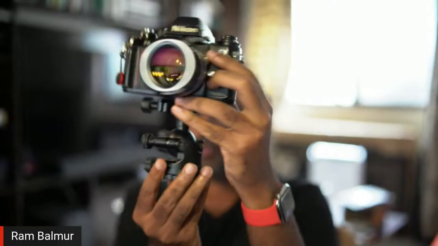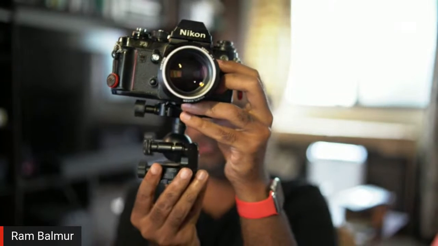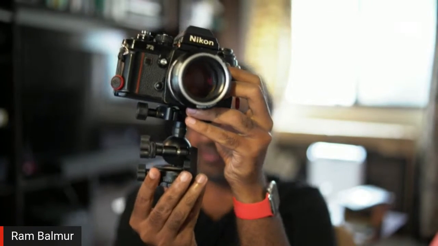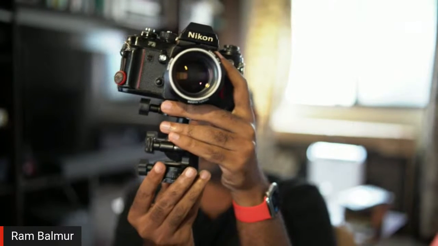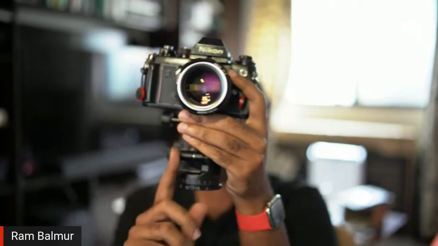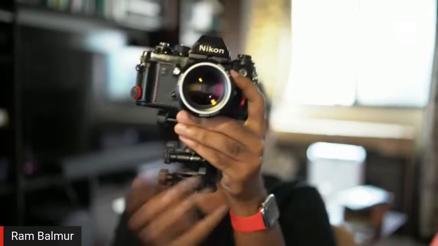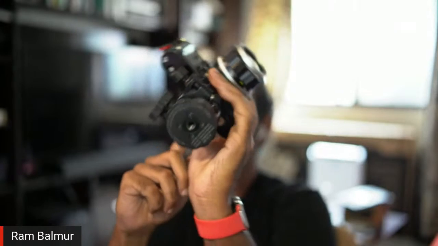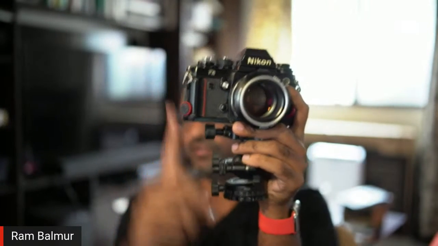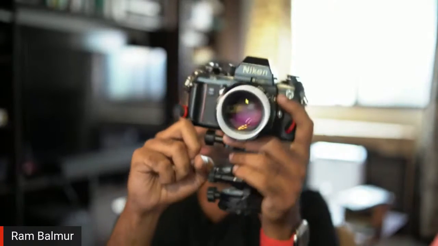Now, the problem with this is it's fine as long as everything is relatively far away from you. If the subject is near infinity, this works fine. The challenge starts to happen if there's something close to you, because the camera is not rotating around what's called the nodal point of the lens. It's rotating around this axis. You can see where the tripod head is meeting the bottom of the camera. So it's rotating around this axis here, right? It's not rotating around the nodal point of the lens. And that introduces something called a parallax error. I'm just going to show you a parallax error right now, so you'll be able to see it.